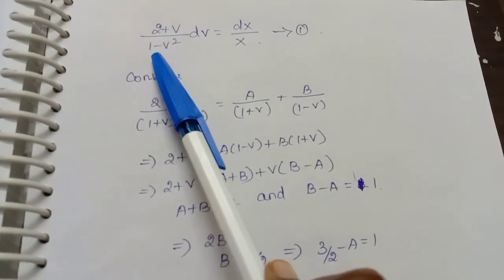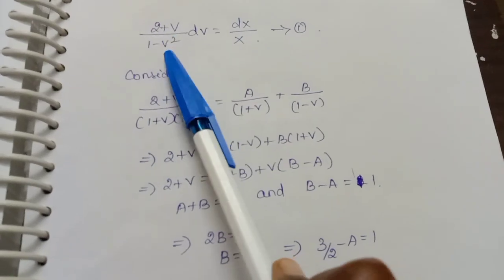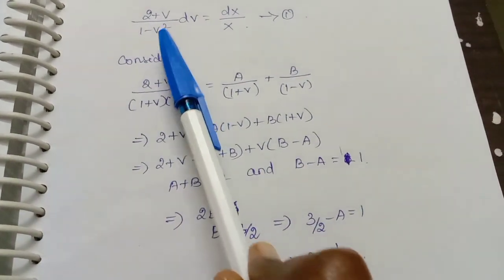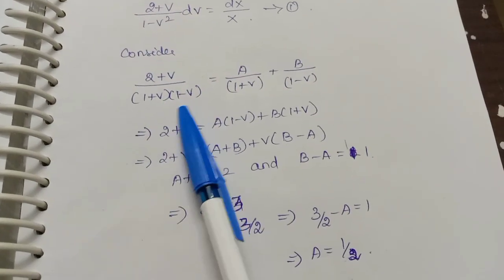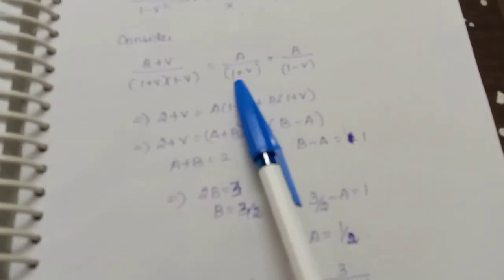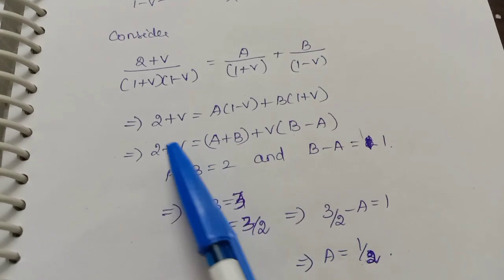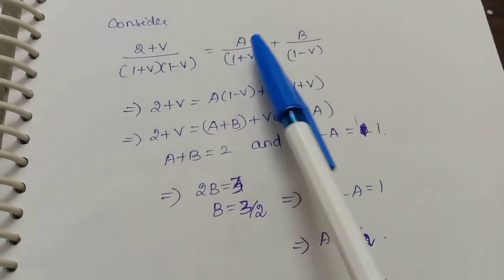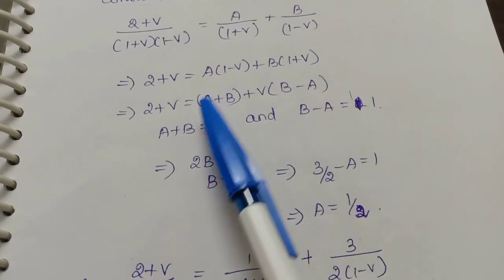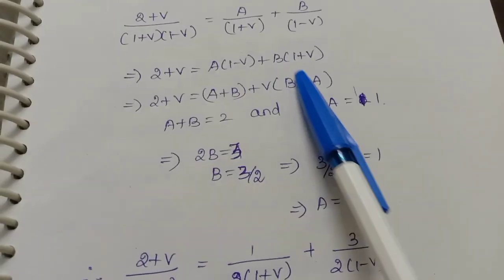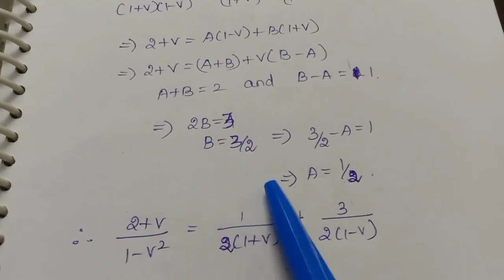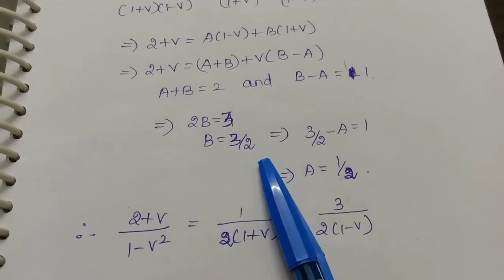For integration, let us split this term by using partial fractions. So (2 plus v) by, this is like a square minus b square, so it can be written as (a plus b) into (a minus b). So it's equal to a by (1 plus v) plus b by (1 minus v). By taking LCM, we have 2 plus v equal to a into (1 minus v) plus b into (1 plus v). Now we separate the constant terms and coefficients of v and equate on both sides. So we are getting a equal to 1 by 2 and b equal to 3 by 2.